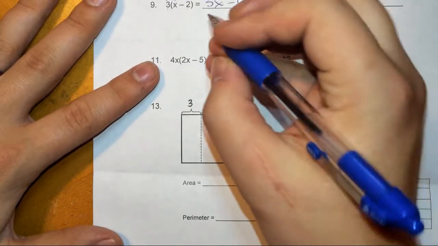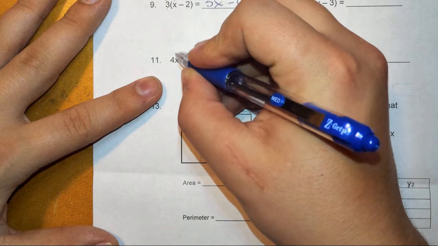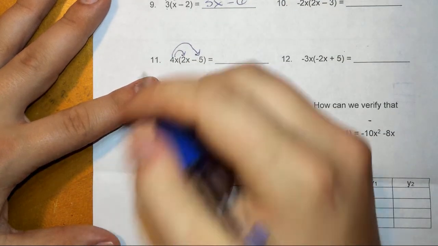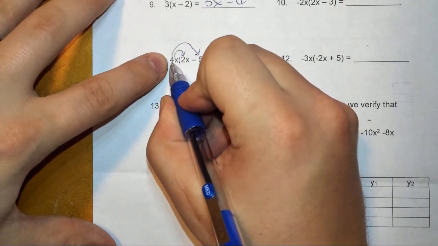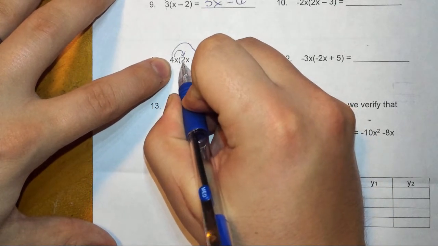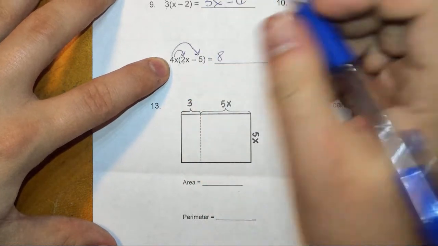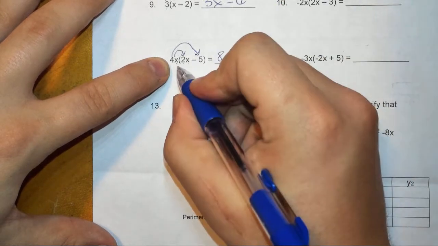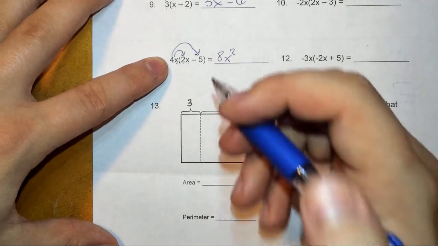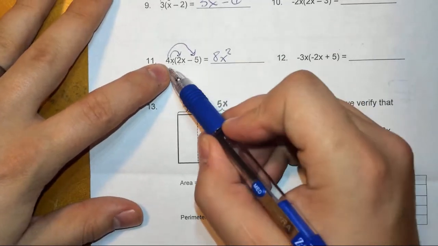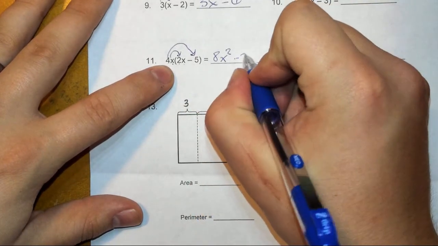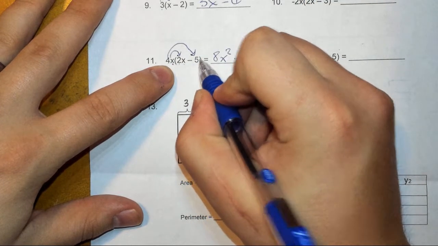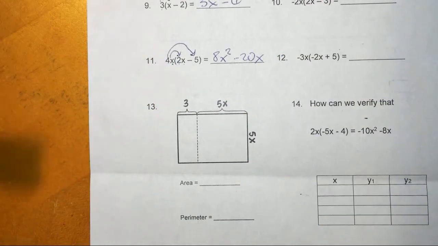Where we get a little more interesting is right here on number 11. 4x times 2x and 4x times -5. So break it down by the pieces here. 4 times 2, our coefficients, would be 8. But then x times x is x squared. x times x, always x squared. And then we can move on to the next piece. 4 times -5 would be -20. But then we've got 1x right here. We got x times, well, there's no x here, so it would just be 1x instead of that being x squared.